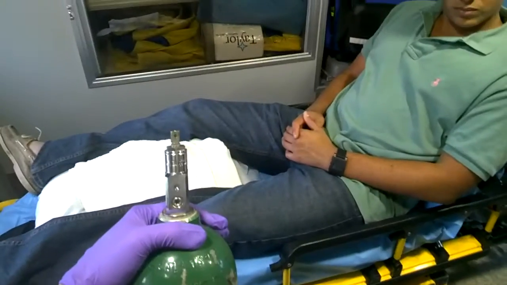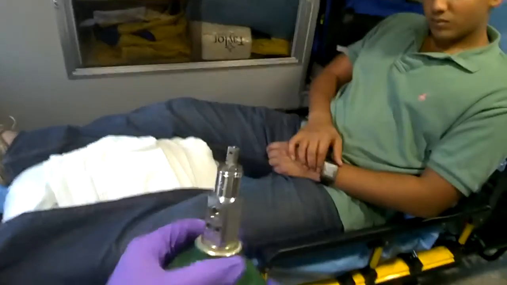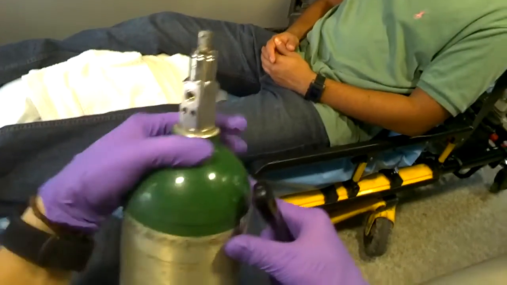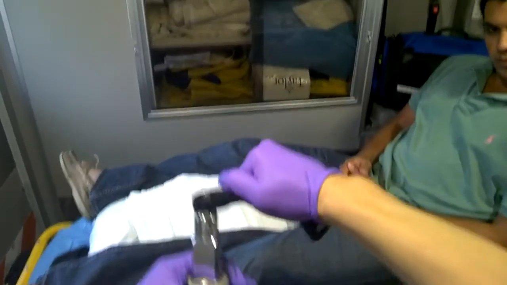Now, the first thing you want to do is crack the tank, which means getting a little bit of oxygen out, and the oxygen should come out through this hole right here. So I'm going to crack the tank, got rid of some of the dust.